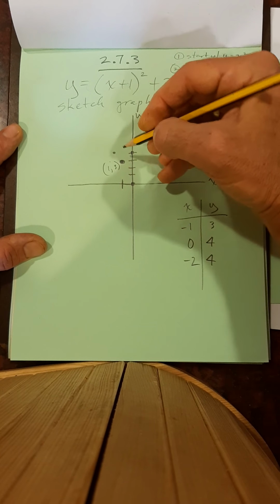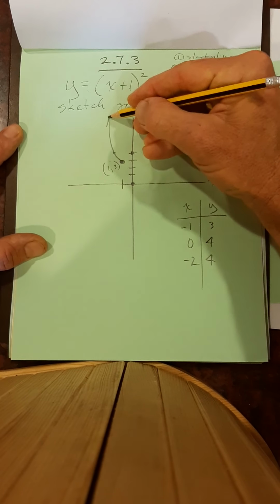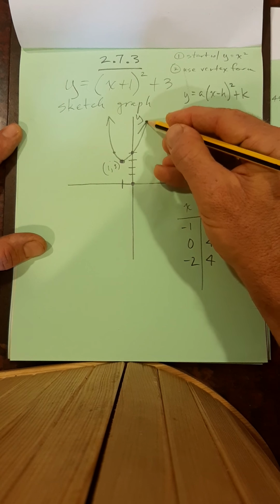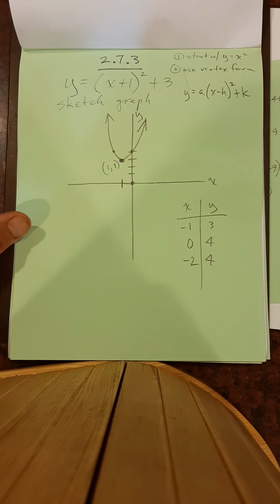So you can graph those points, and that locks in my parabola. I got 3 points, which gives me my parabola. Okay, have fun on 2.7.3.